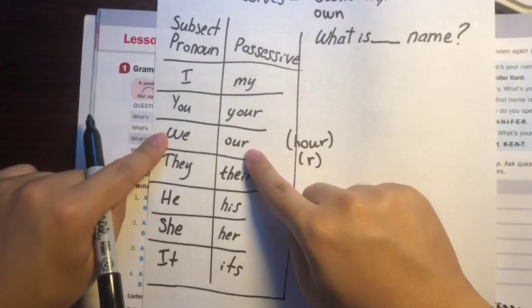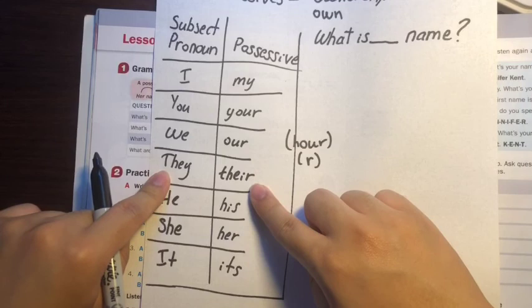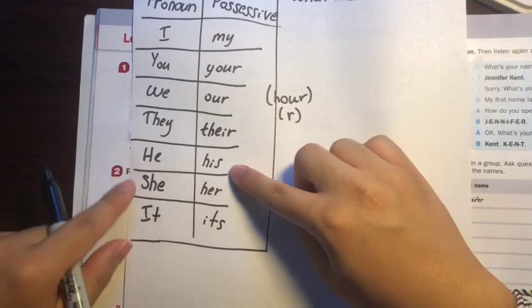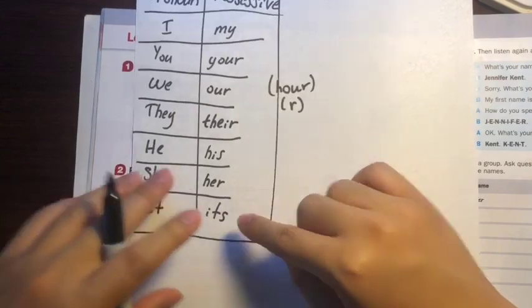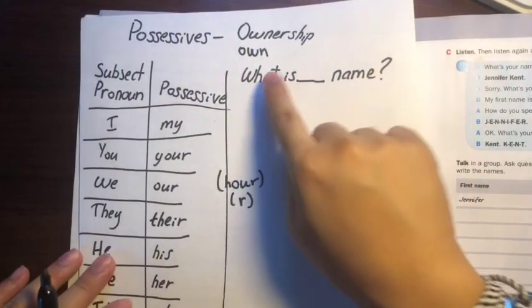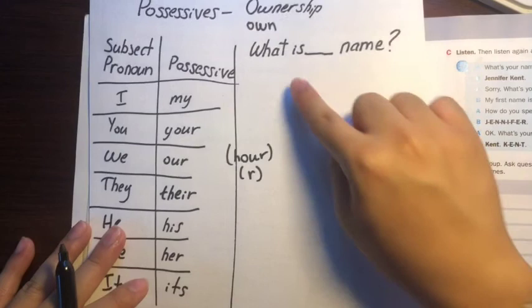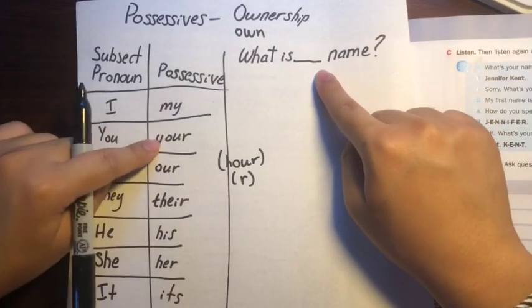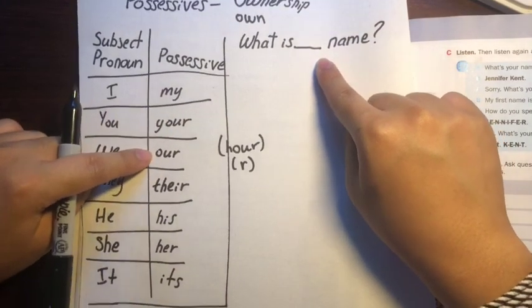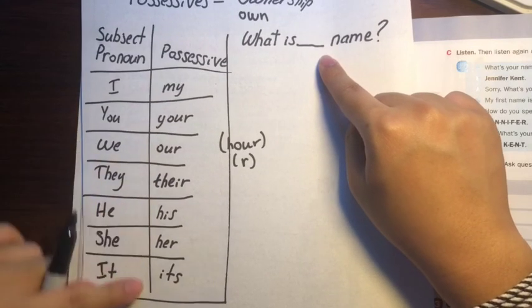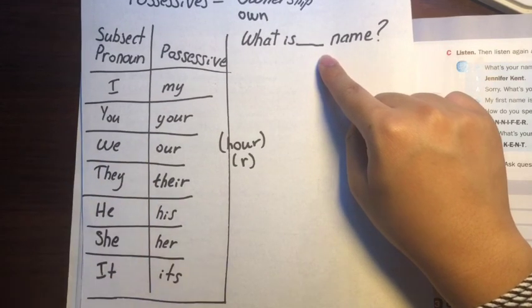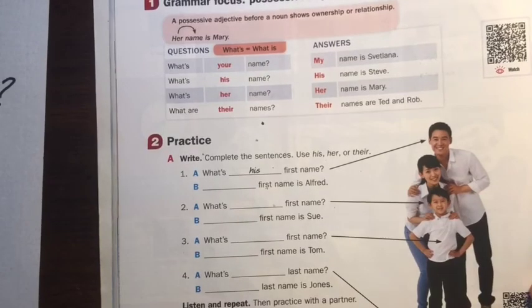So we, our, they, their, he, his, she, her, it, its. So the question, what is blank name? What is my name? What is your name? What is our name? What is their name? What is his name? What is her name? What is its name?